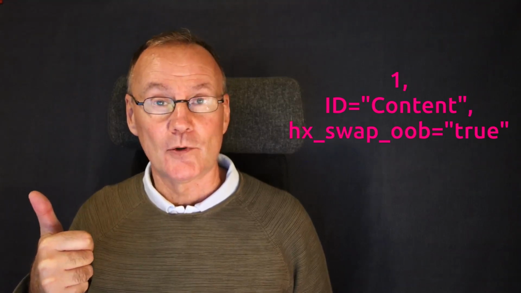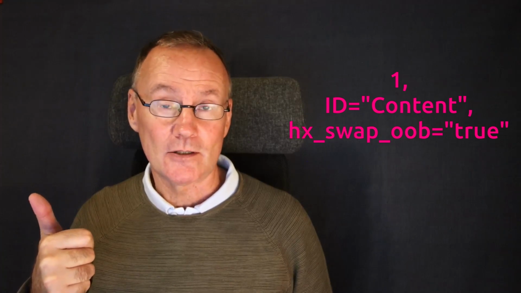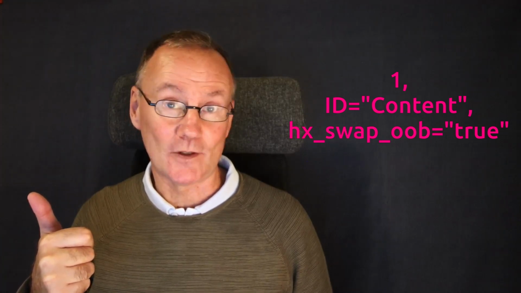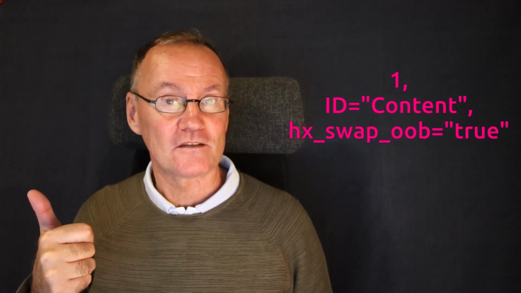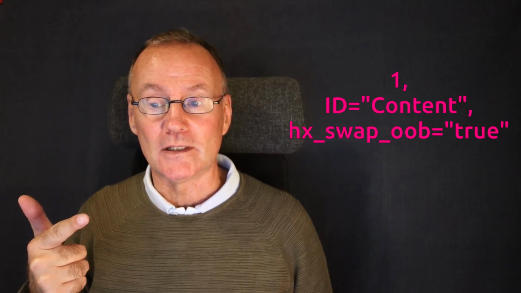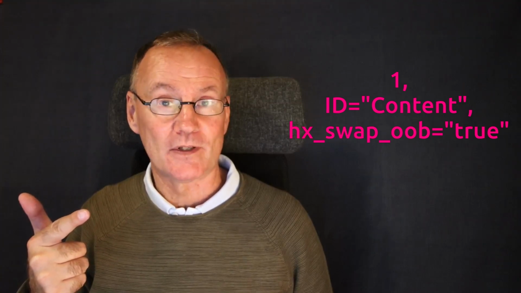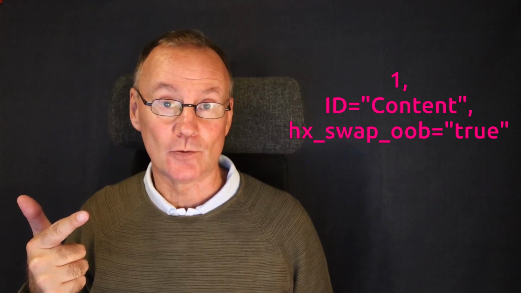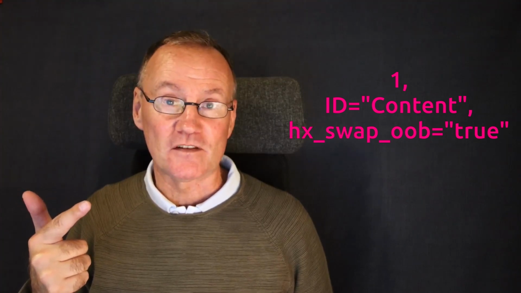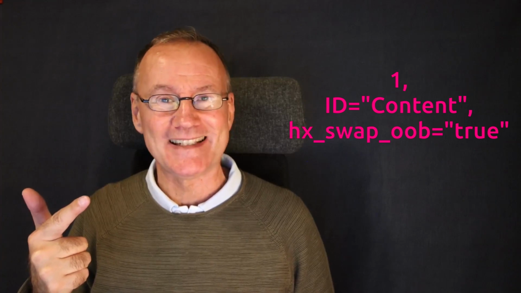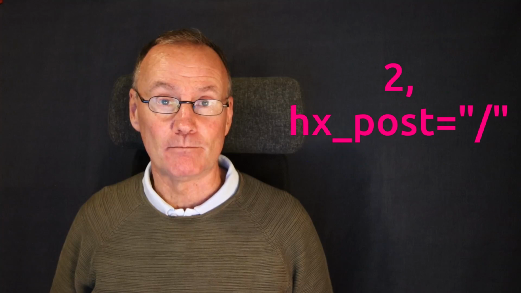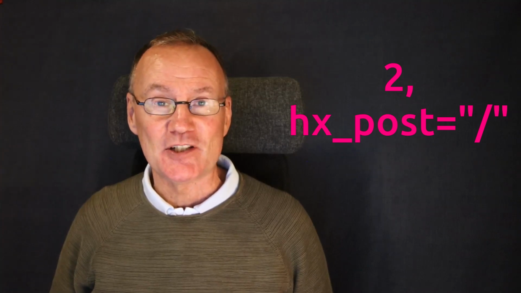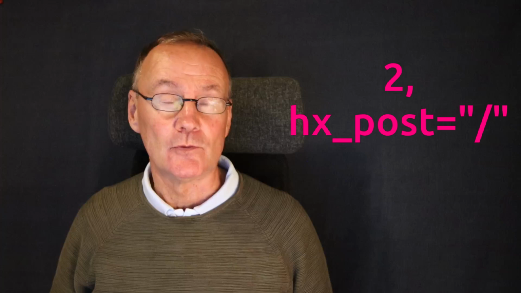First, put an ID on the content card, calling it ID equals content. And then we also define this card to have the HX swap OOB equals to true. This means we're allowed to swap out the entire content. Secondly, we need to define the action of the first button to be HX post to the root.